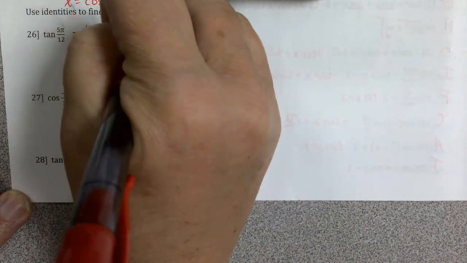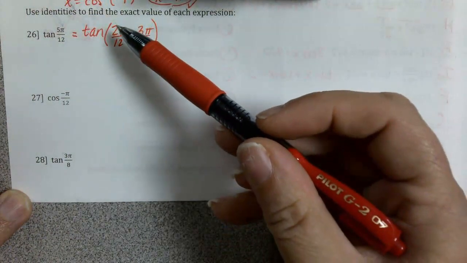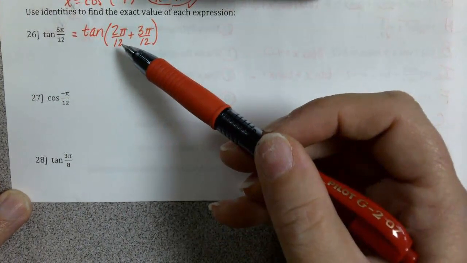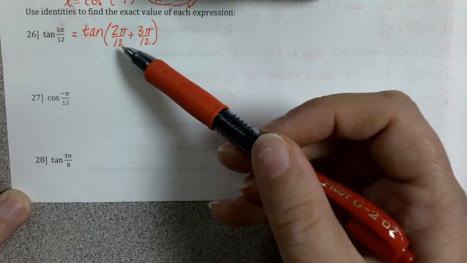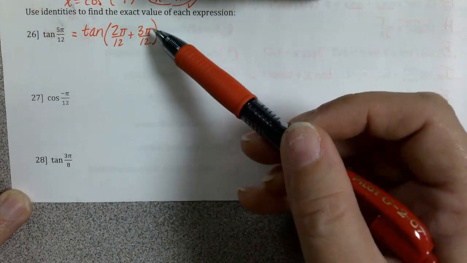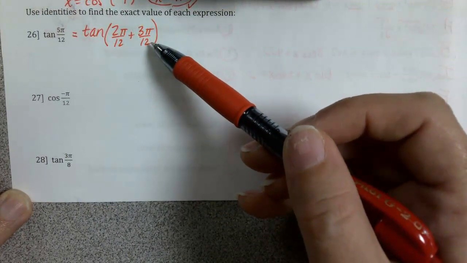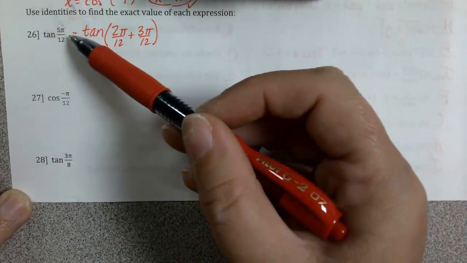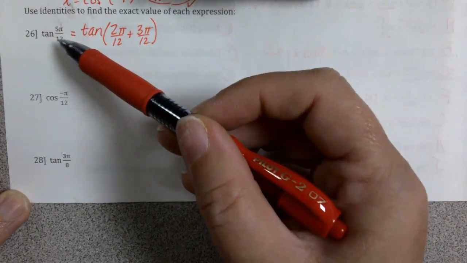So if we change 5 pi over 12 into 2 pi over 12 plus 3 pi over 12, 2 pi over 12 reduces to pi over 6, which is a special angle on the unit circle. 3 pi over 12 reduces to pi over 4, which is a special angle on the unit circle, but they add to be 5 pi over 12, which is not a special angle on the unit circle.